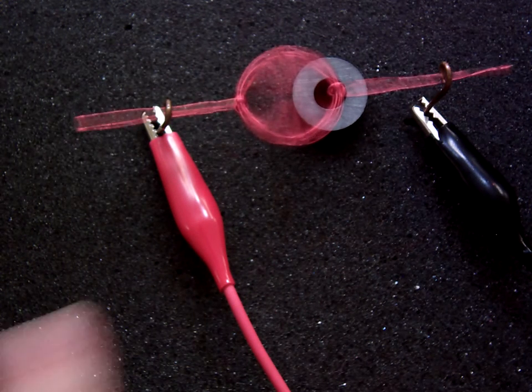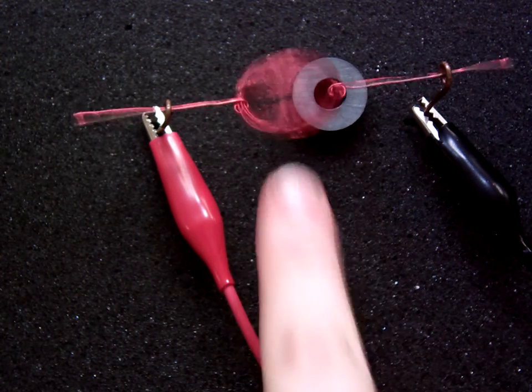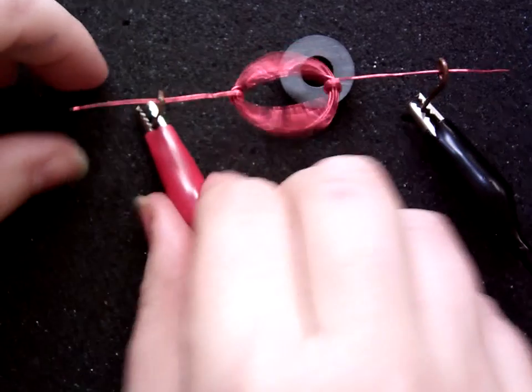So, now that I've finally gotten it to work, you can see that the current creates the magnetic field, which interferes with the magnet I put underneath. Alright.